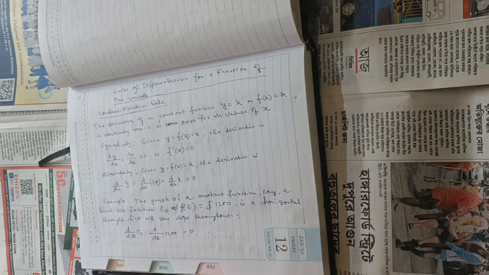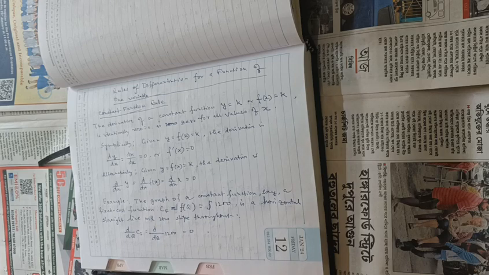Rules of differentiation for a function of one variable. Constant function rule. The derivative of a constant function y is equal to f(x) is equal to k is identically 0, that is 0 for all values of x. Symbolically, given y is equal to f(x) is equal to k, the derivative is dy/dx is equal to dk/dx is equal to 0, or f dot x is equal to 0.